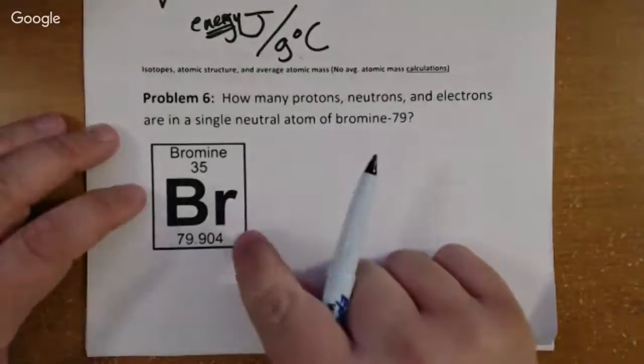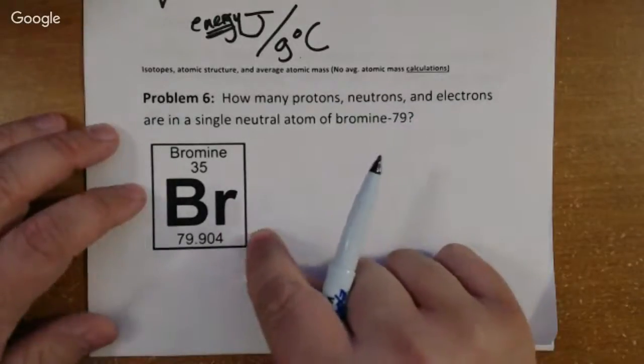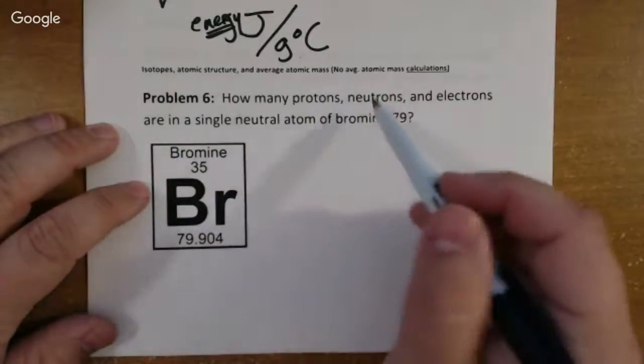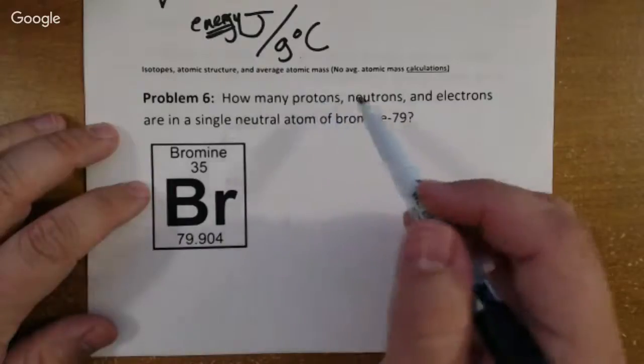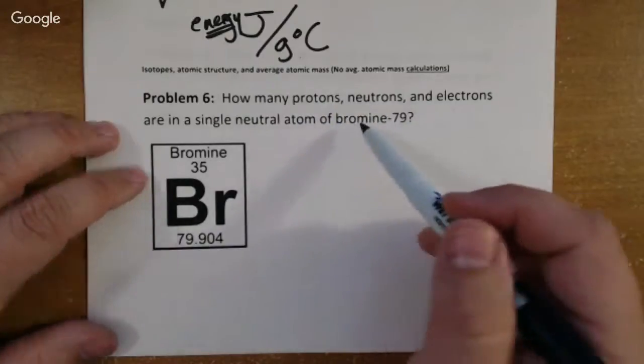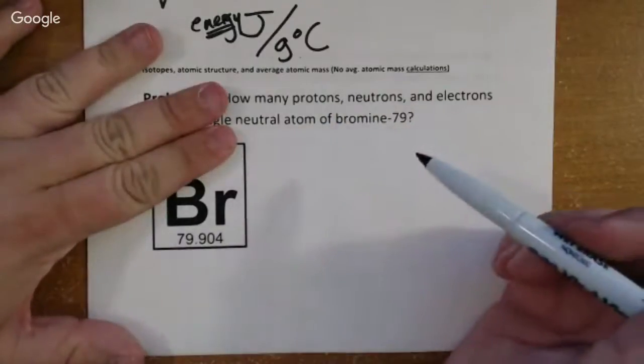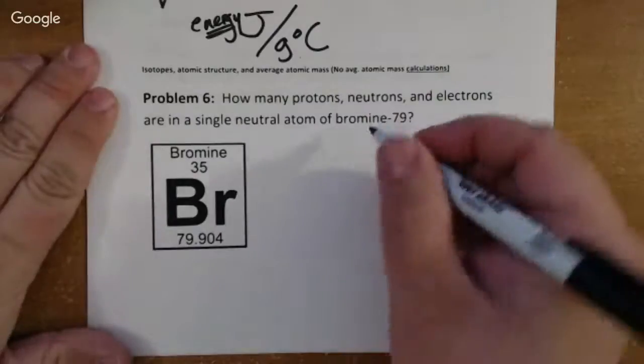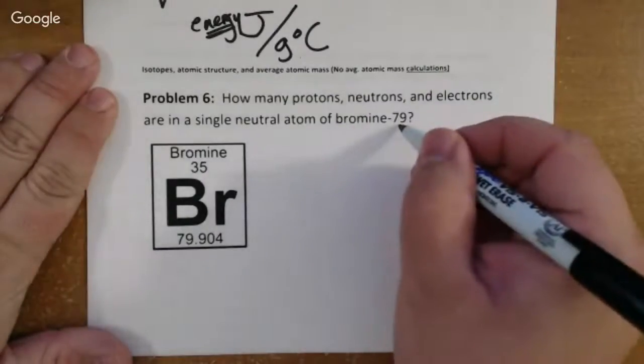You'll see something like this on the table. And your table does have names next to each one of the element symbols. So if your problem asks you about protons, neutrons, and electrons for bromine, you don't have to know that Br is bromine, and I won't have you memorize the table. You can just look for its name. So we know bromine 79.